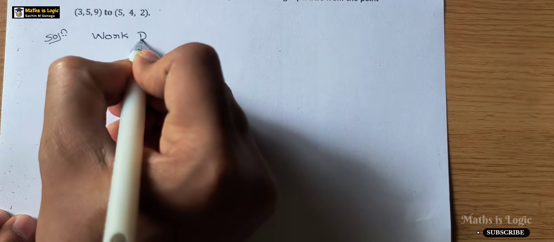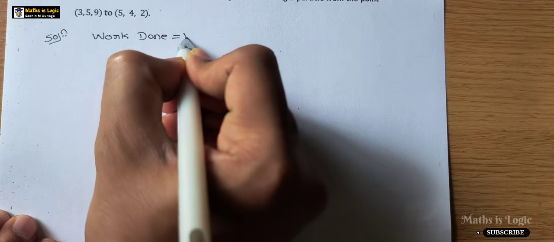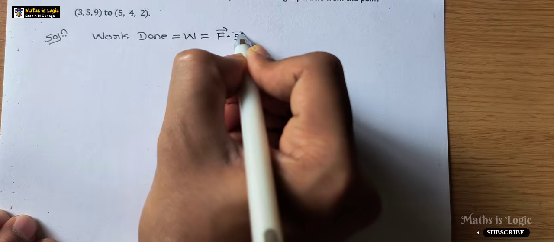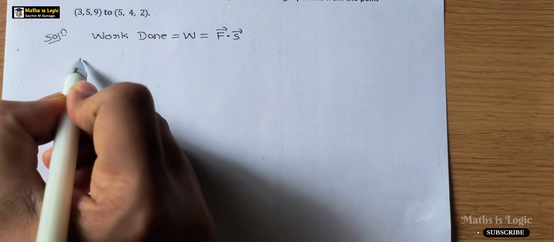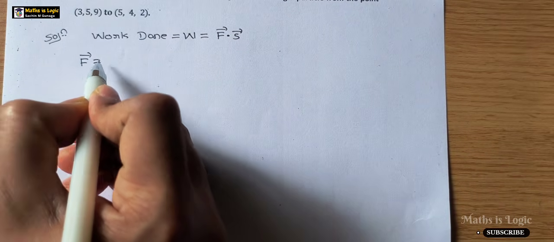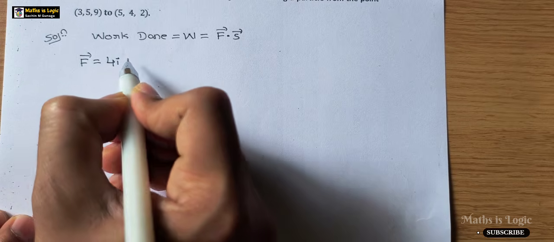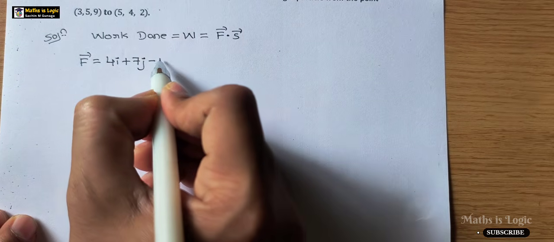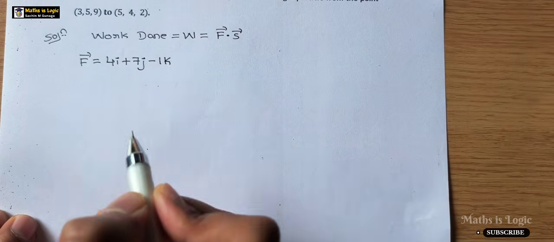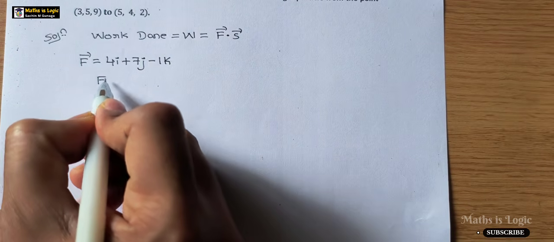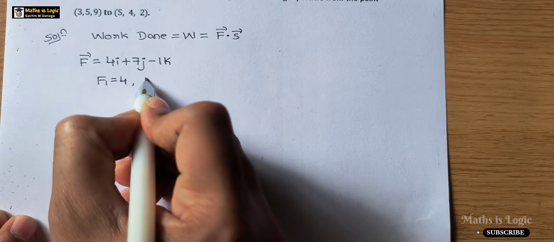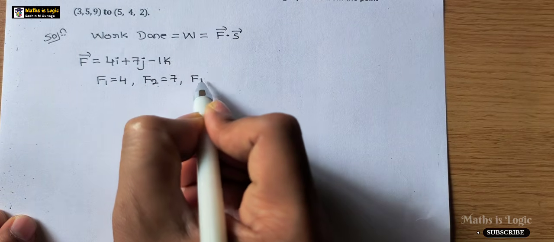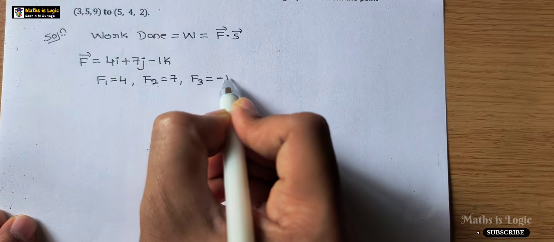The work done formula is F vector dot S vector. F vector is already given: 4i plus 7j, and minus k can be written as minus 1k. So here the F1 value is 4, F2 is 7, and F3 becomes minus 1.